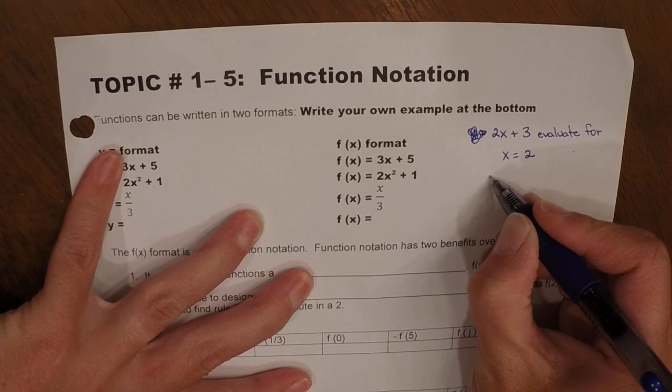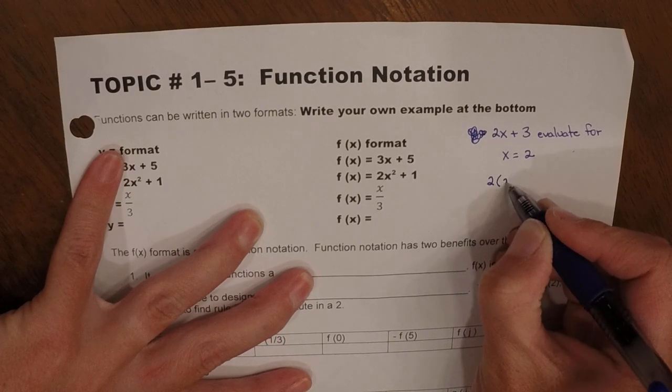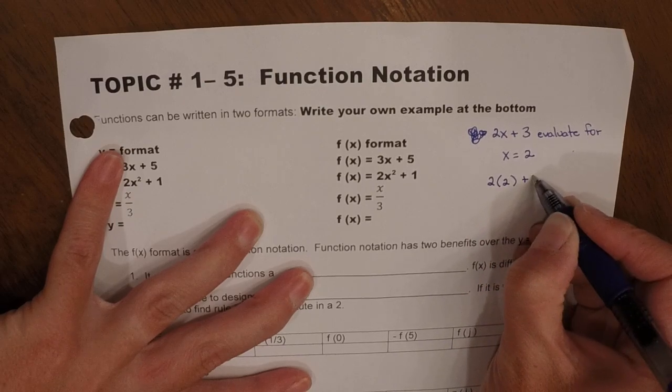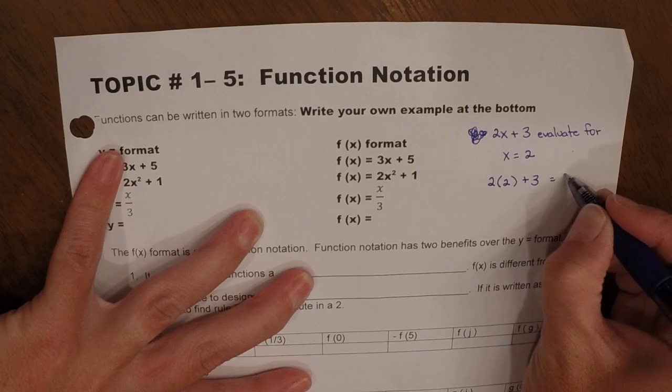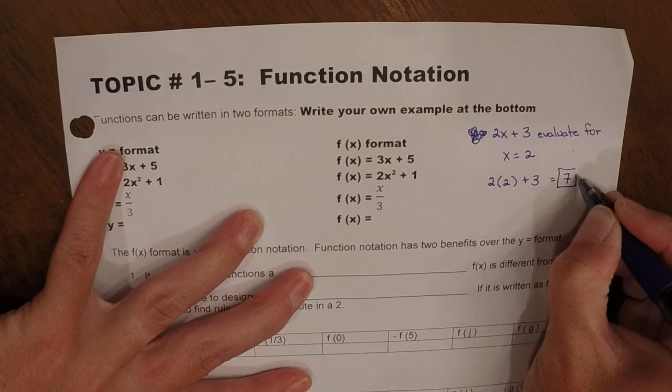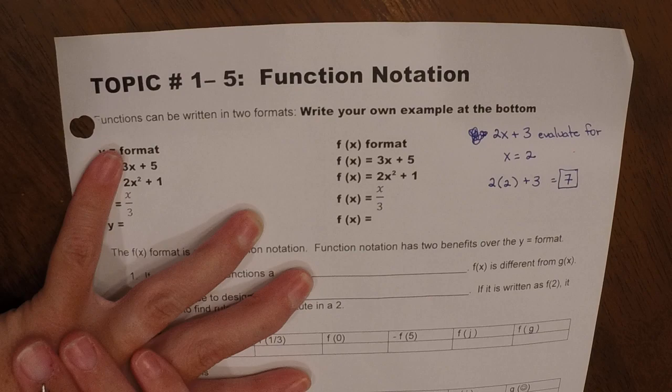So the equation would be 2 times 2 plus 3. And then we could type this in our calculator and it would tell you that the answer was 7.